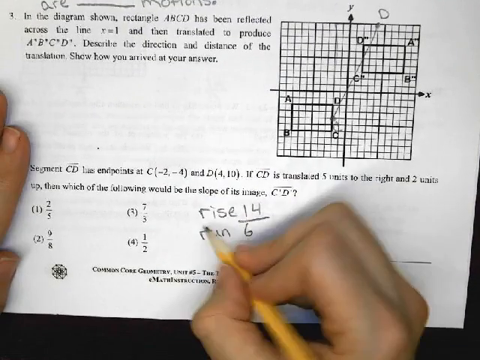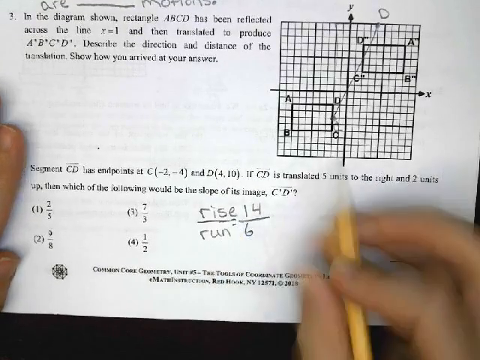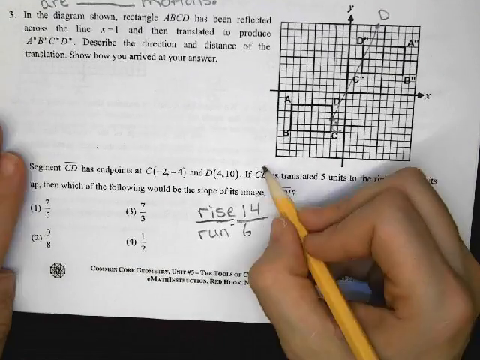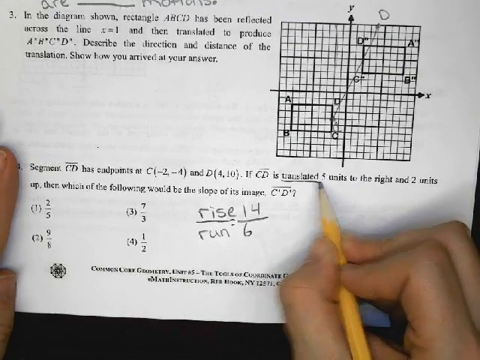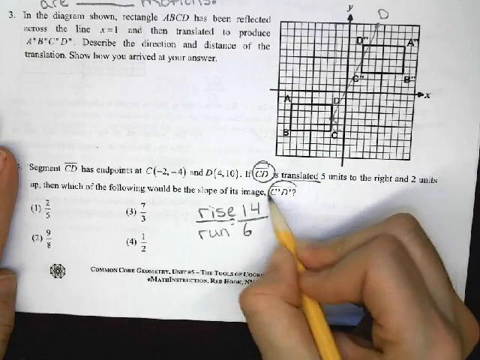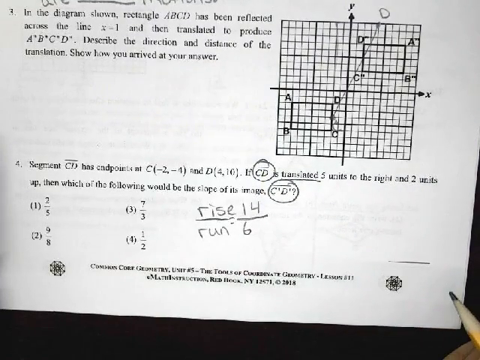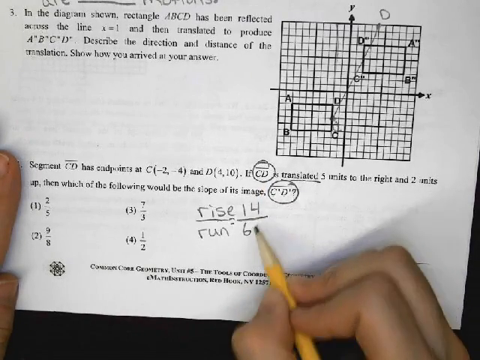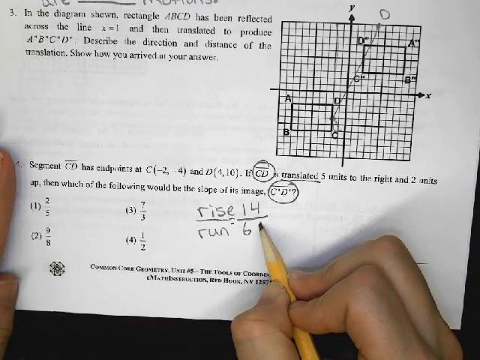And that was for just CD. Now remember, we learned in the notes that if I'm doing a translation, these would actually be parallel. So that means both CD and C prime D prime would actually keep this same slope.